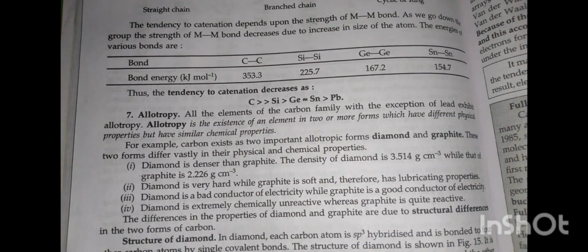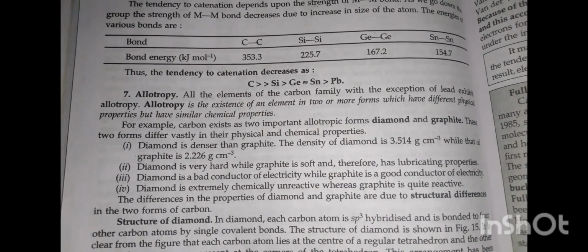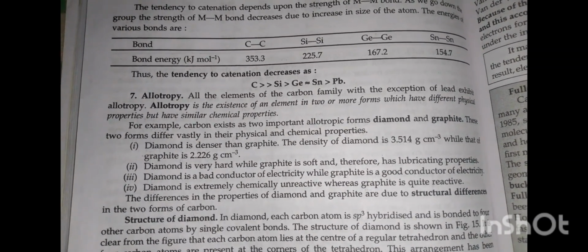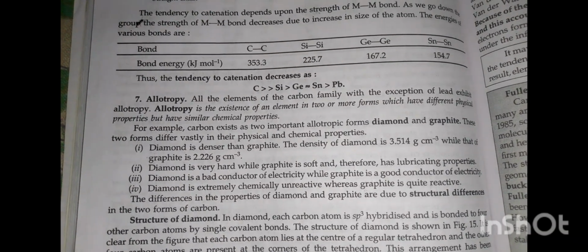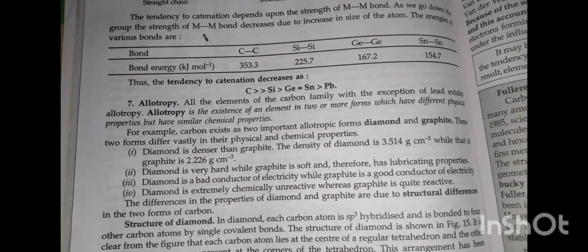Seventh is allotropy. All the elements of the carbon family with the exception of lead exhibit allotropy. Allotropy is the existence of an element in two or more forms which have different physical properties but similar chemical properties. The elements of group 15.